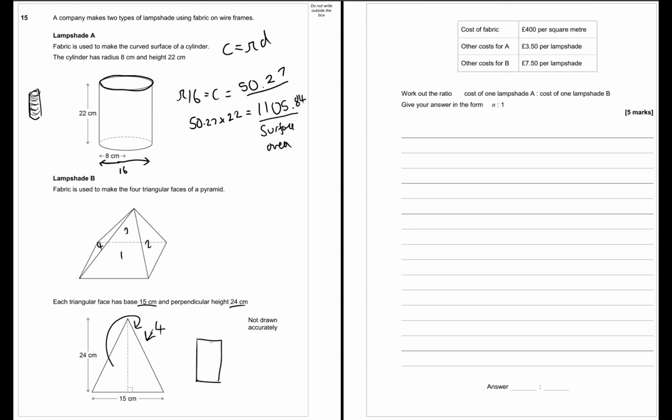So we're going to get a square of 24 high and 7.5 wide. So we're going to do 24 times 7.5, which is 180. And now we've got to account for the fact that we have 4 of them. So we can do 180 times 4 gives us 720. Okay, so 720 is the surface area of B. And then we had the surface area of A up here.